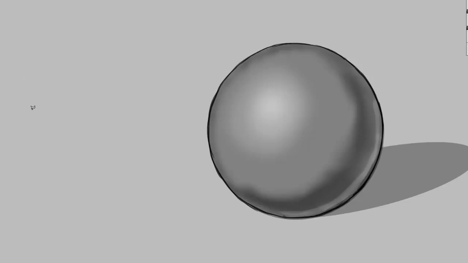Add in my ambient occlusion. Zoom back. Now we've got the sphere.